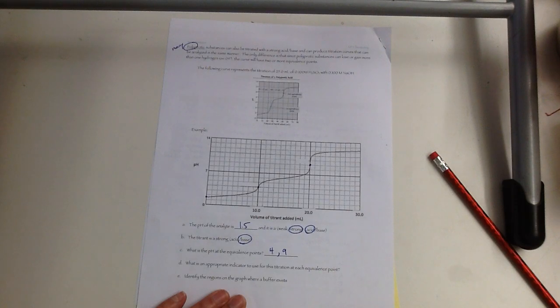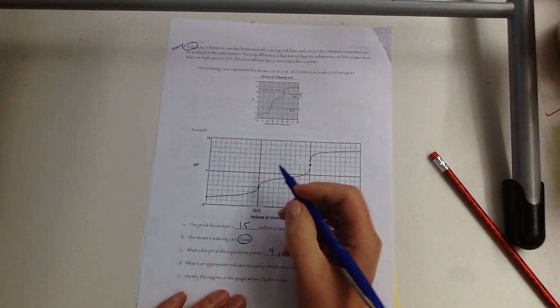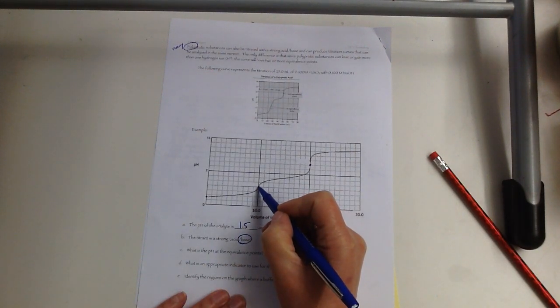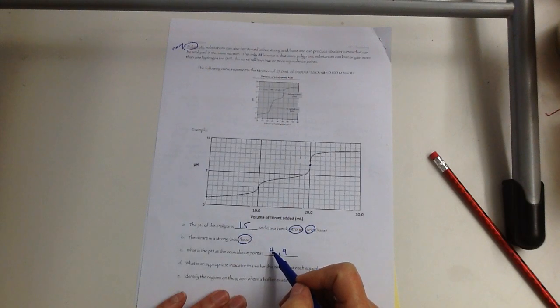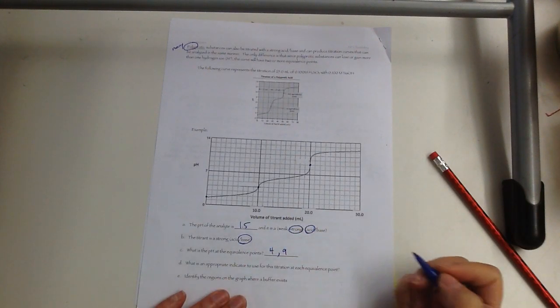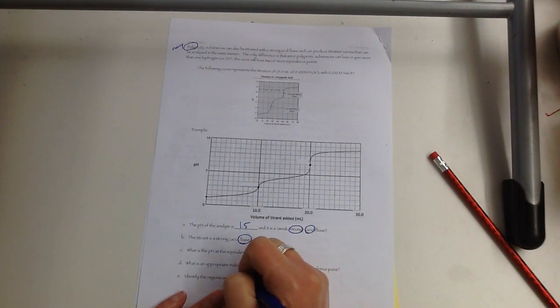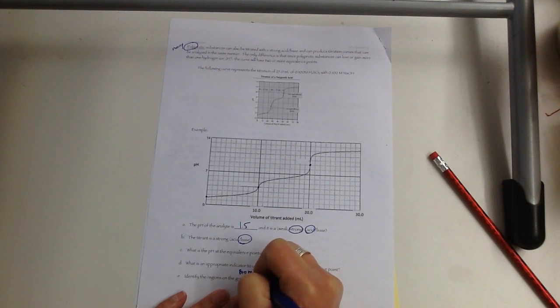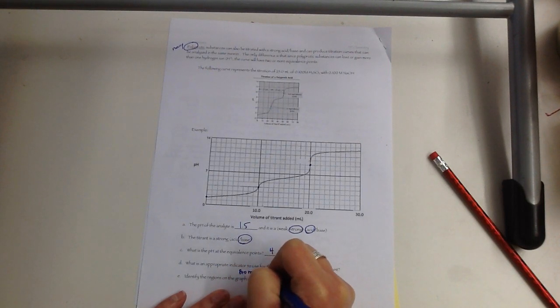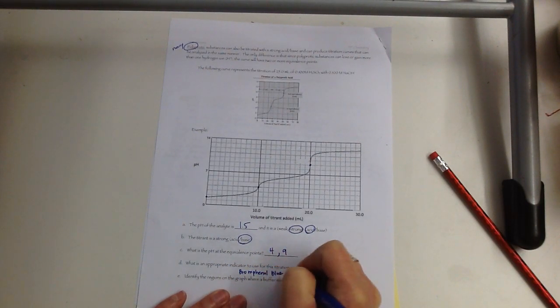And then it says, what is an appropriate indicator to use for this titration at each equivalence point? So you'd first want an indicator that would change color around a pH of 4, which if you looked at page, what was that, page 783 in your text, you'd see that perhaps bromophenol blue could be a good indicator.